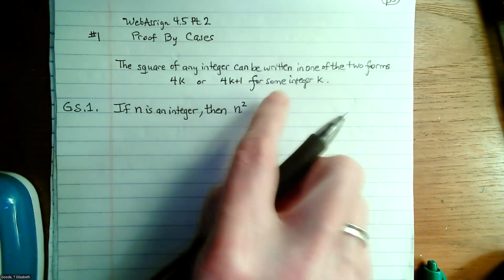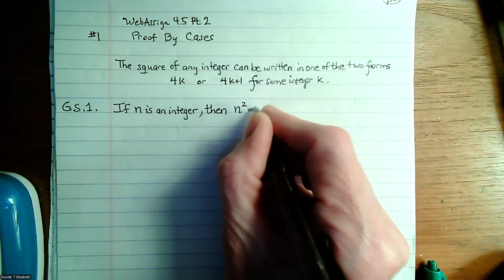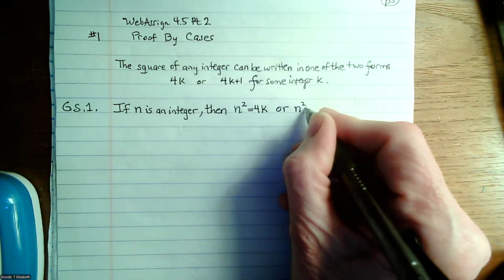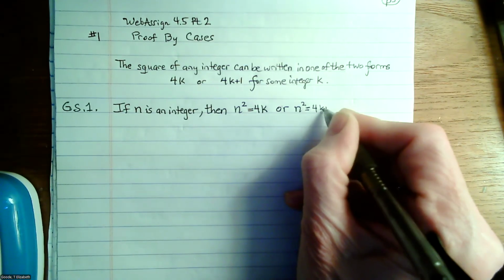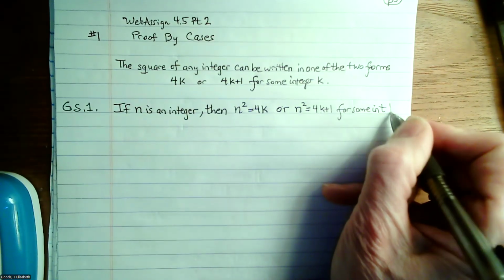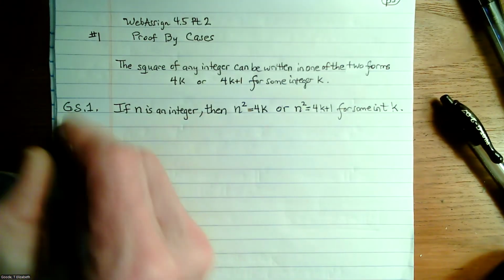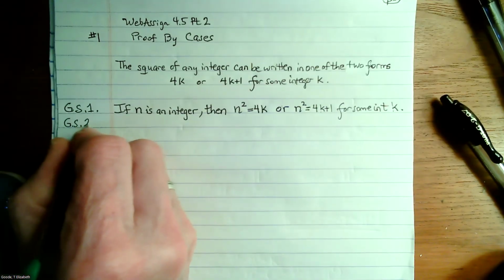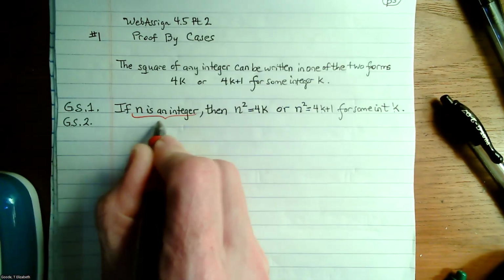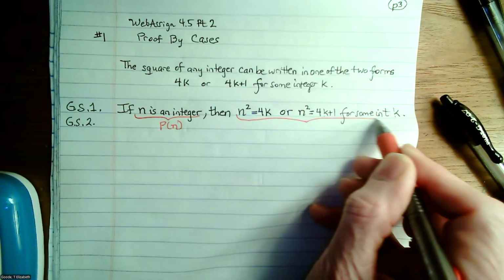And this will look a lot like a problem that we did. It says either n squared equals 4k or n squared equals 4k plus 1 for some integer k. So you can compare this statement to some of the statements that we did work in class. And what we have is the hypothesis that n is an integer, and then we have a compound conclusion.